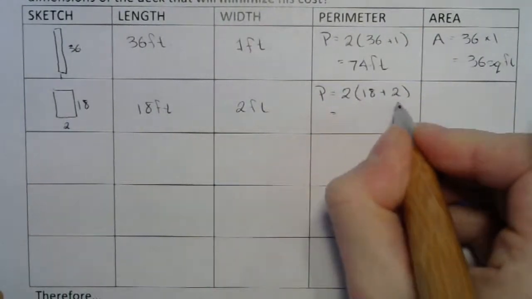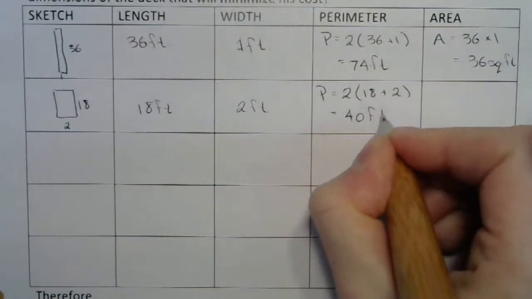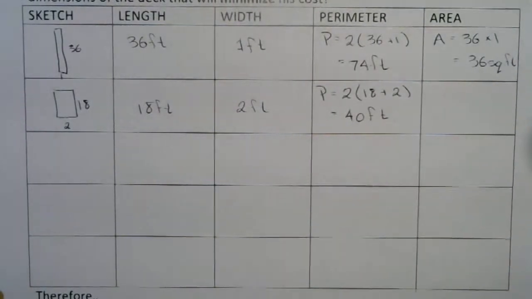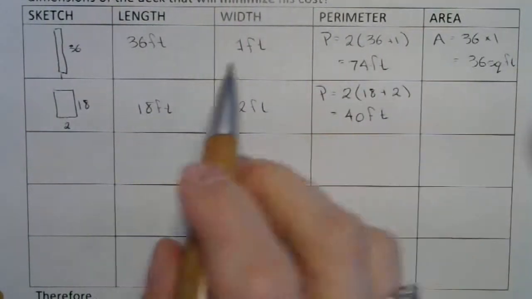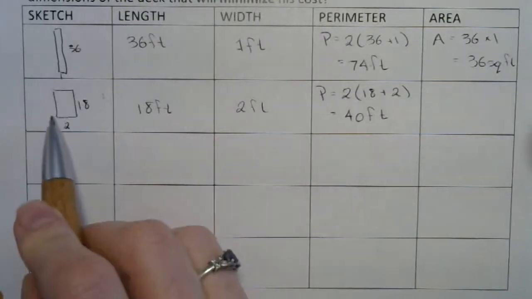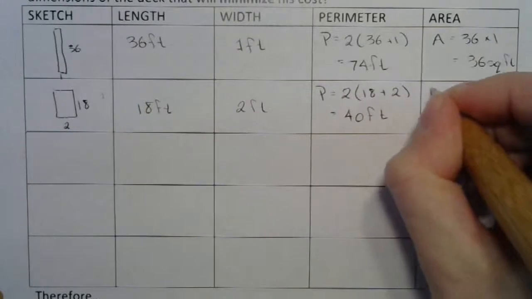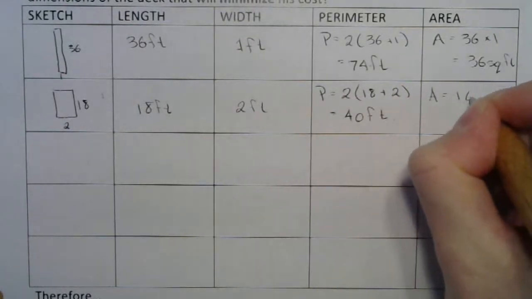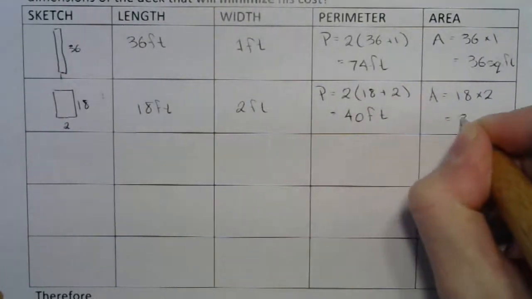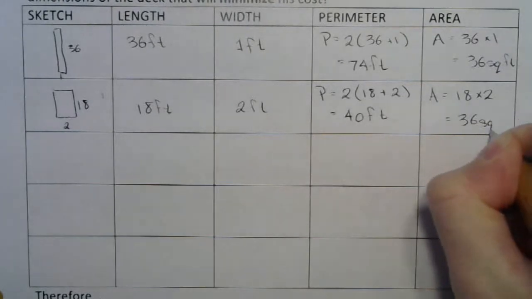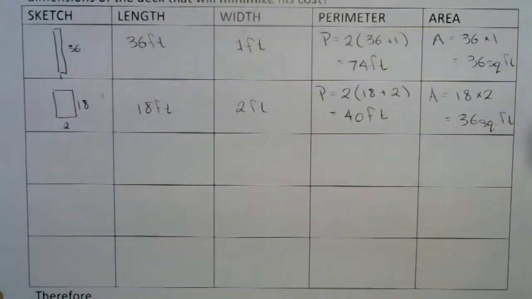So my perimeter is now 40 feet. So my perimeter has gone down. By making it 2 tile widths instead of 1, my perimeter has gone down to 40 feet. But you can see the area has not changed, 36 square feet. So we're remaining at a constant area, and we're also decreasing the perimeter so far.